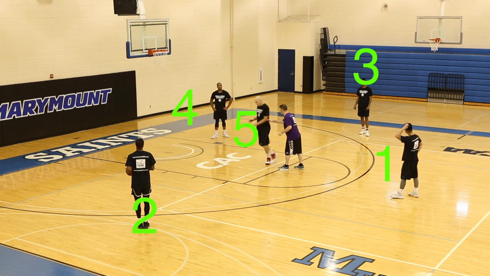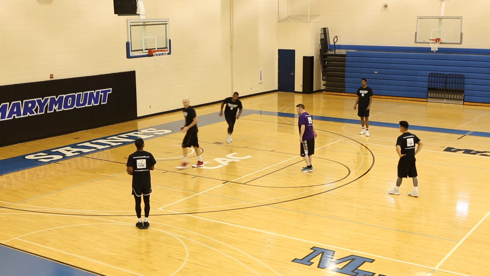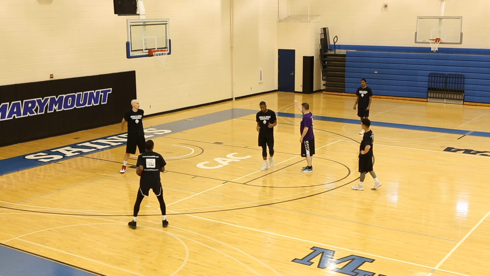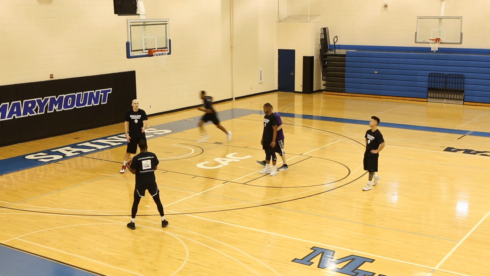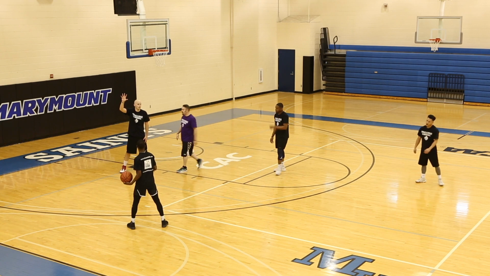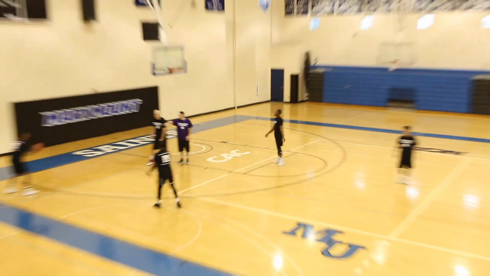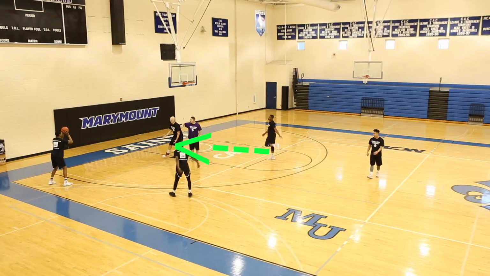We start with the same setup as zone offense 1. This time the ball goes to a wing. Once it's reversed to the opposite wing, that player it was first reversed to comes all the way to the corner once the 5 dives. Once it goes into the corner, then we force the defense to make a decision, which gives us options.